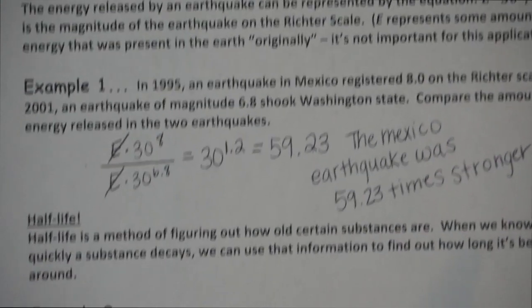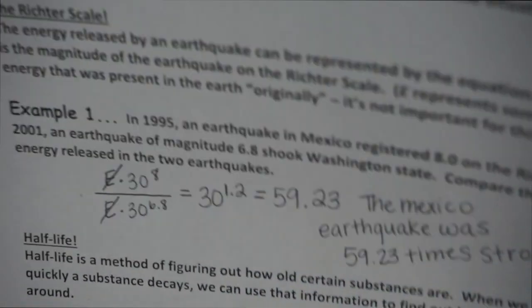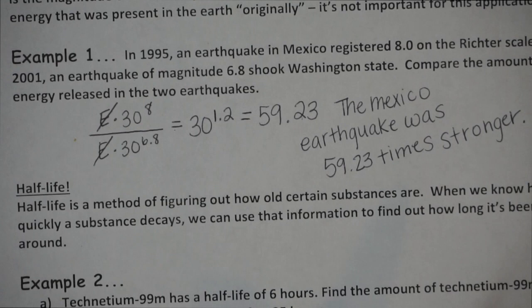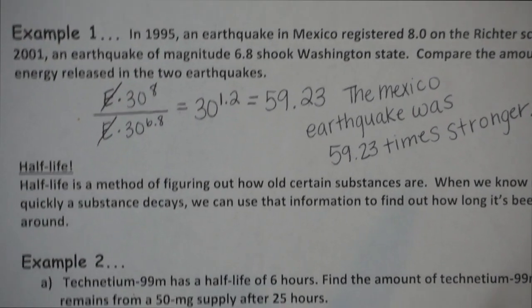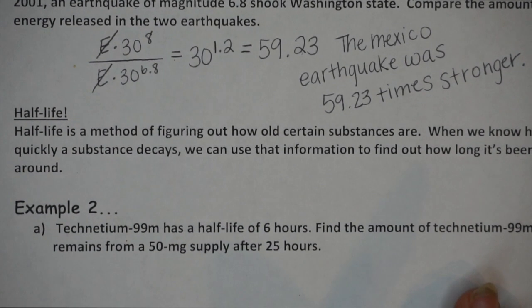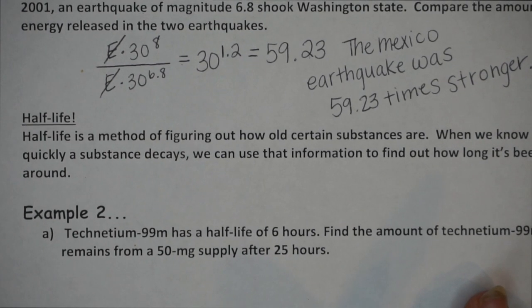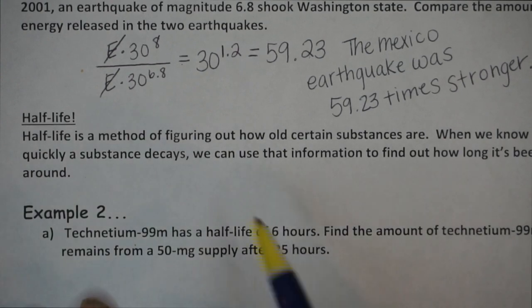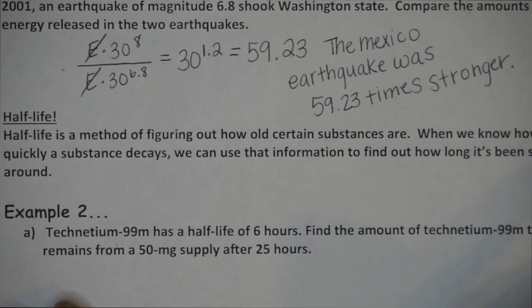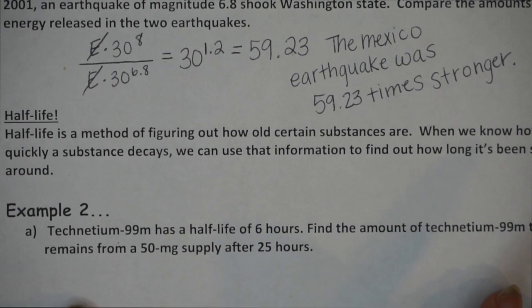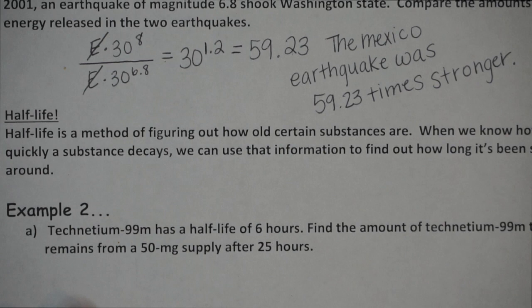All right, another real-world example that uses exponential growth or decay functions is half-life. And if you've taken chemistry or you're going to take chemistry, this is something that you will talk about. It is the method of figuring out how old certain substances are. When we know how quickly the substance decays, we use that information to find out how long it's been sitting around, right?